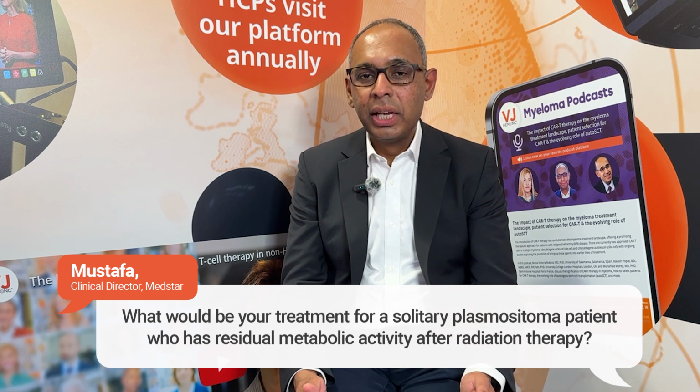If you still have residual activity over 12 months, I would continue to perform active surveillance. There is no indication to commence systemic treatment simply because of residual activity. The reason to start systemic treatment is if the patient then goes on and develops the features of myeloma, i.e. they develop either SLIM or CRAB criteria.